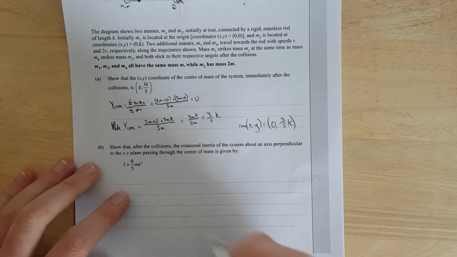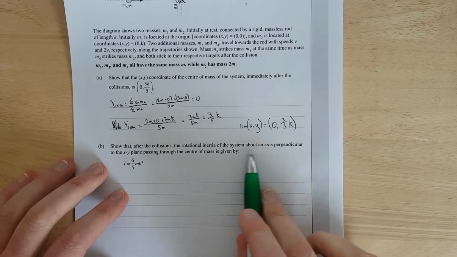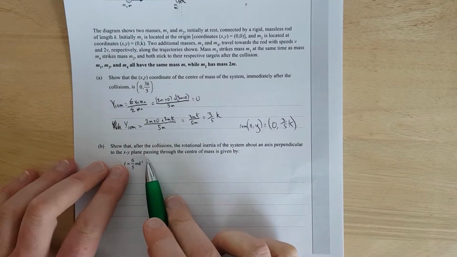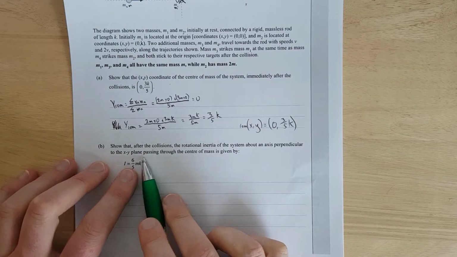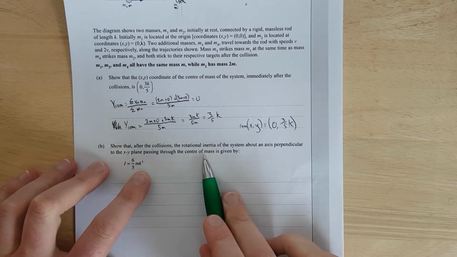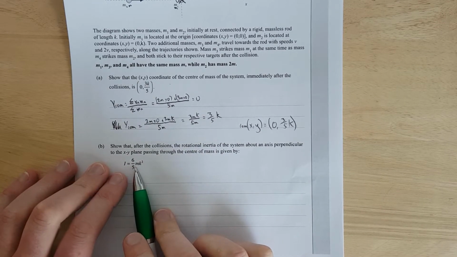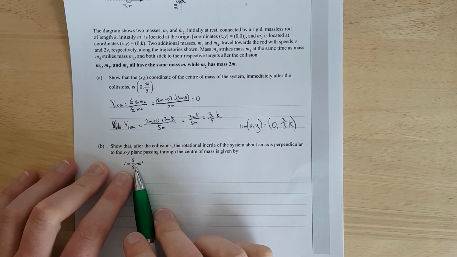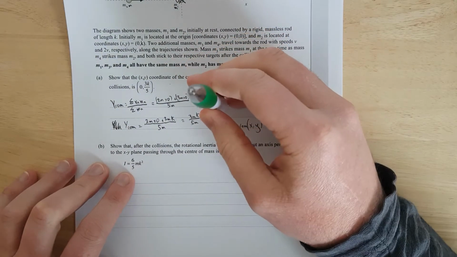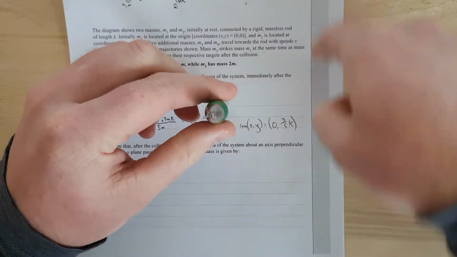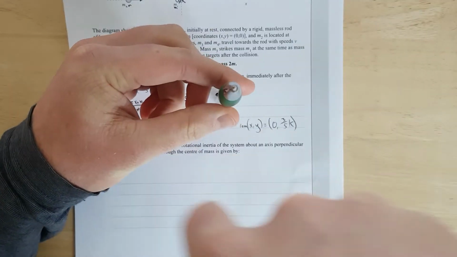Now show that after the collision, the rotational inertia of the system about an axis perpendicular to the XY plane passing through the center of mass is given by that. Perpendicular to the XY plane literally means pointing straight up, so it's rotating around like that.